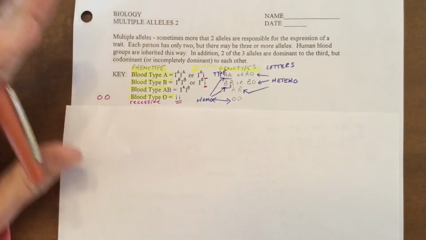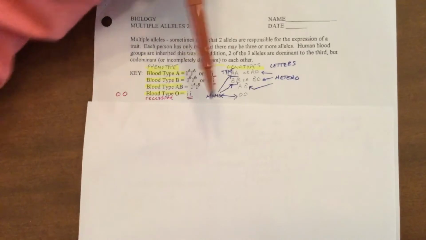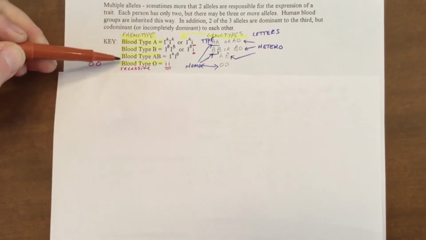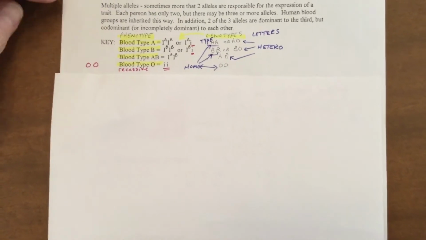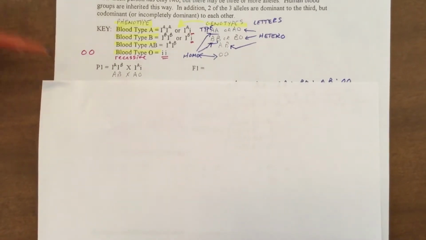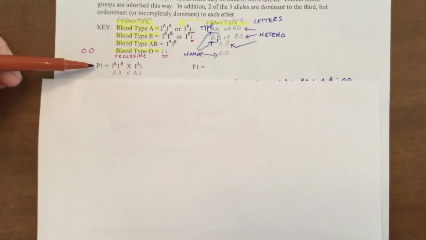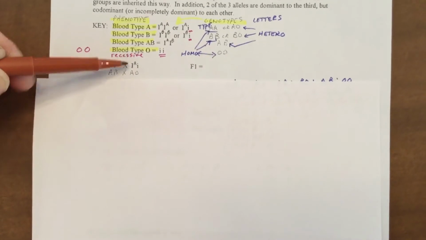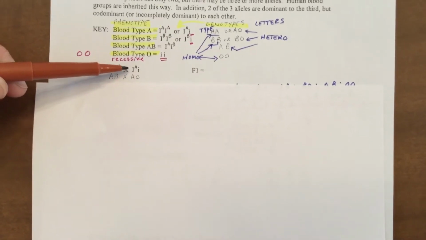That is your key. I don't care if you're doing it with the I's or you're doing it with these, but I need to see one of those two with my 4 choices that you guys see there. From there, we want to write out my parents. So my first cross, so step 1, here's step 2. My parents are type AB cross with a heterozygous type A parent.